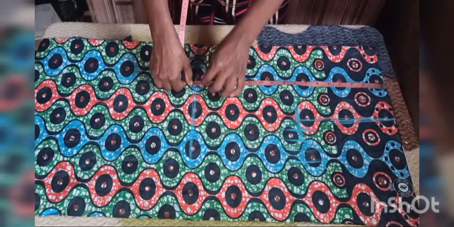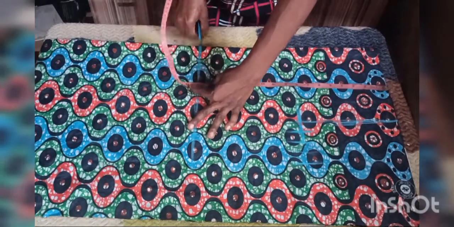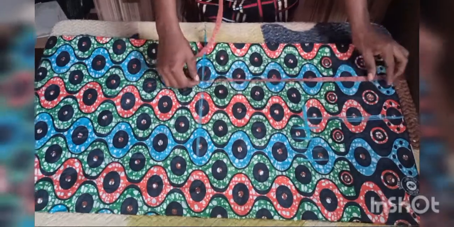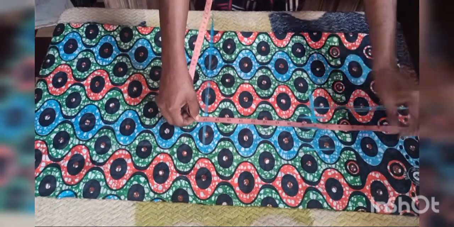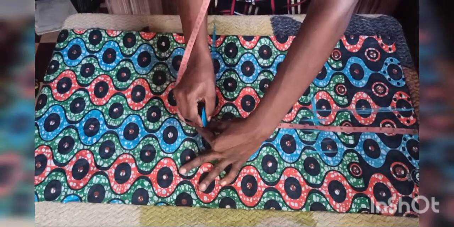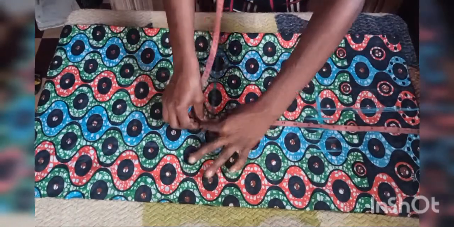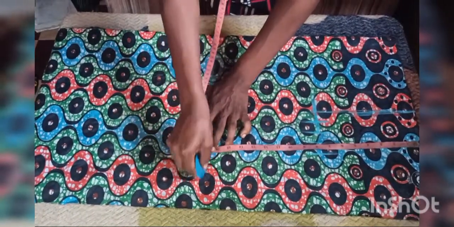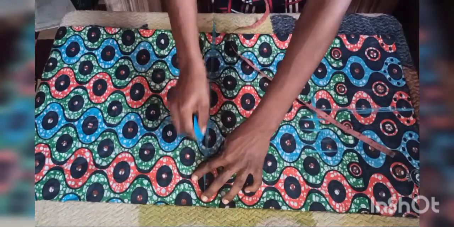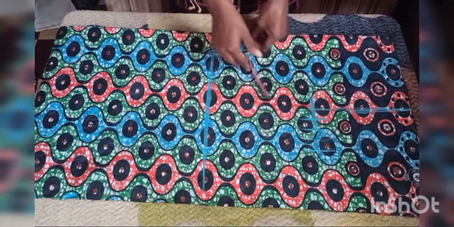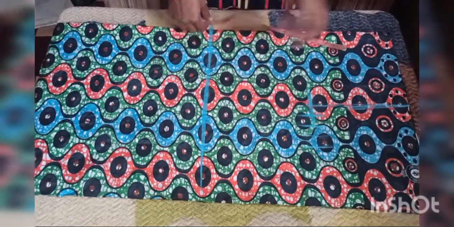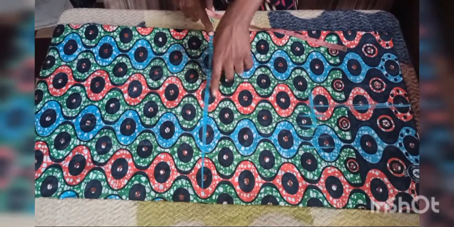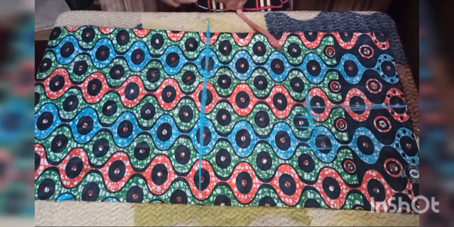For half length, I have 17 inches. So from here, this is where I'm going to be measuring my waist measurements.